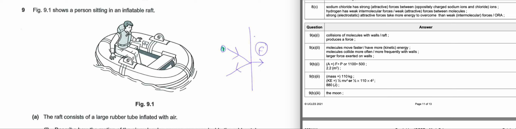All right, here we are with question 9, the inflatable raft. Very common device for asking us about pressures. So we've got our raft, which is a large rubber tube inflated with air, and we're asked to describe how the motion of the air particles causes pressure inside the rubber tube.